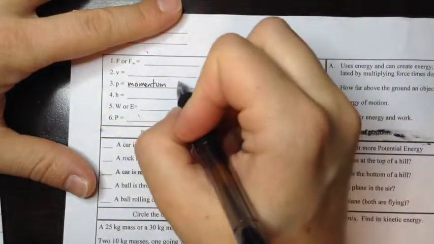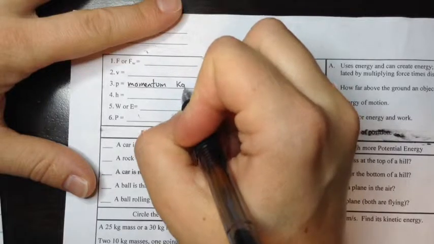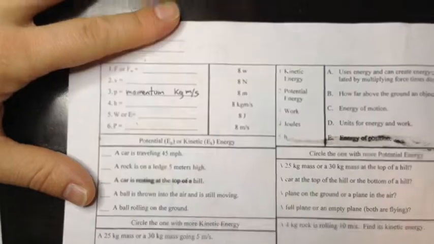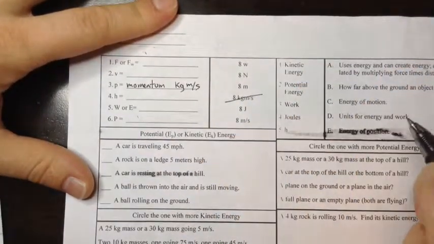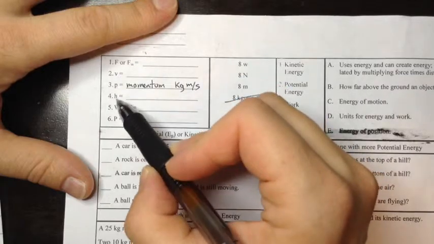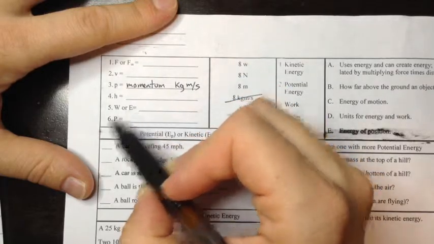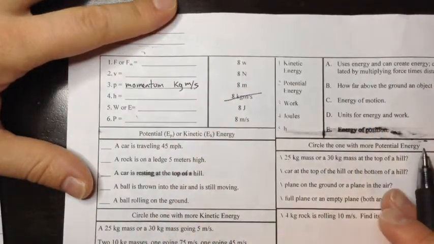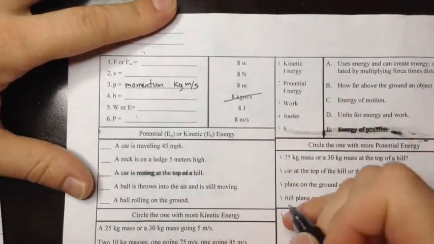So I'm giving you the answer. It is the kilogram meters per second. Okay? So that one's off your list. Okay, everything else, F, V, H, W, or E, and uppercase P, you've been introduced to all those, so you should be able to match those units accordingly.